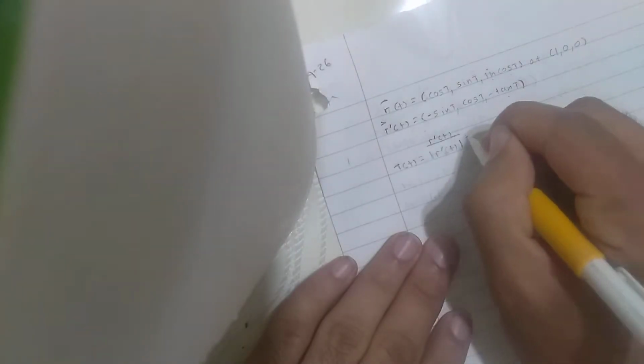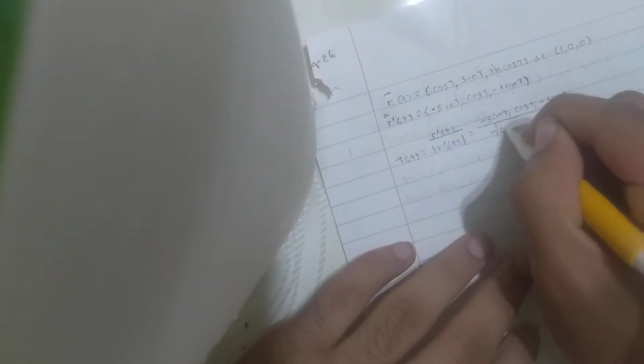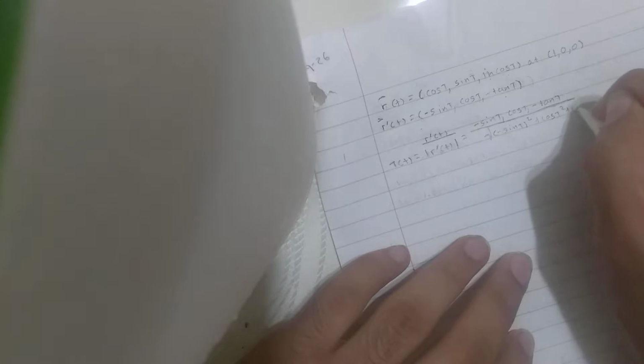And once we have that, it will be basically negative sine t, cosine t, negative tangent t over the square root of your entire r'(t) squared and added up together. So it would be negative sine t squared plus cosine t squared plus negative tangent t squared.